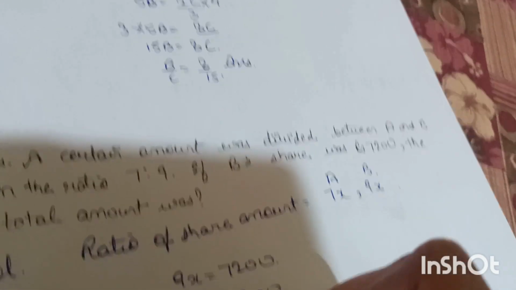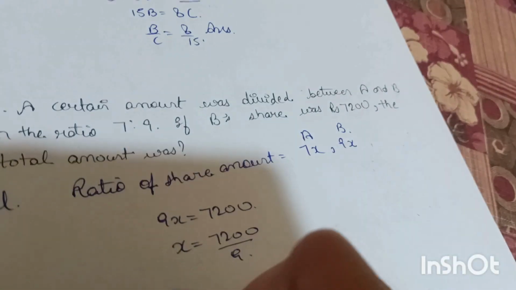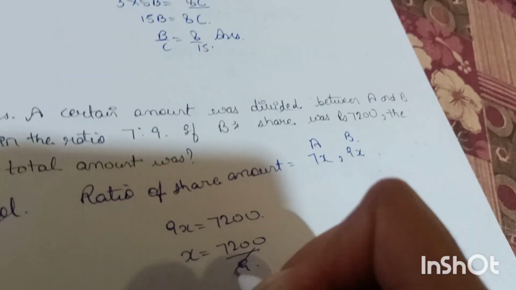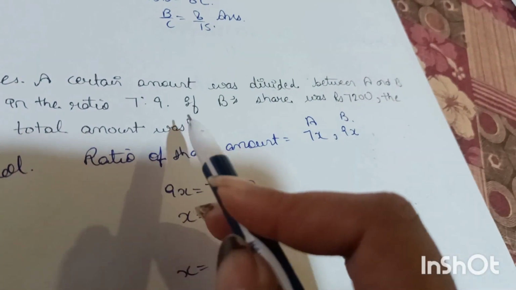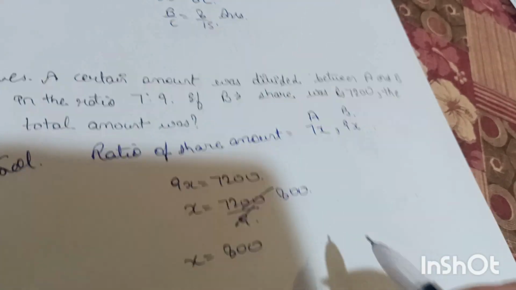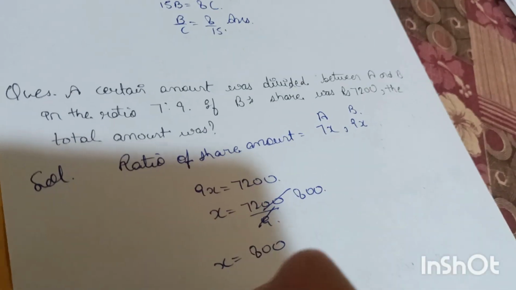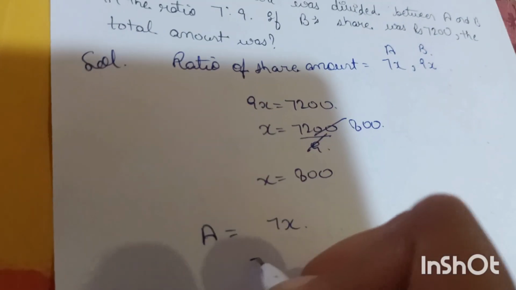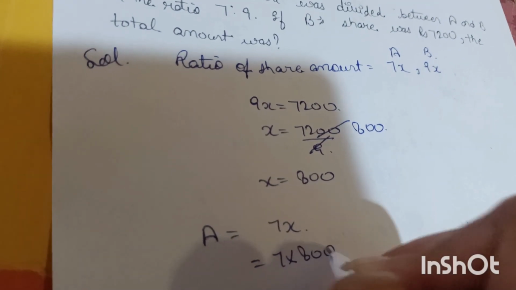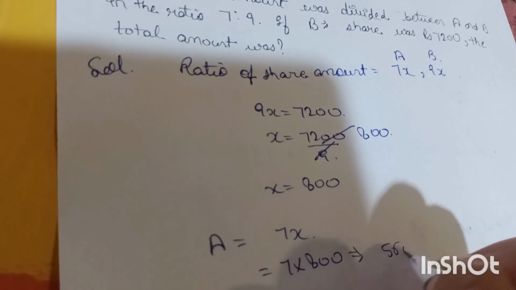So it will come like this. So x value will come 800 after cancelling it out. So now we have to find the share amount of A. Okay, so now A is equals to 7x. So 7 into 800 will get the value as 5600.